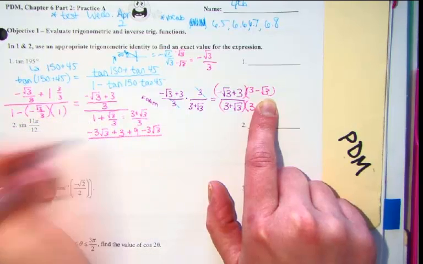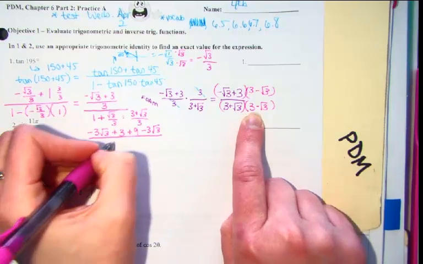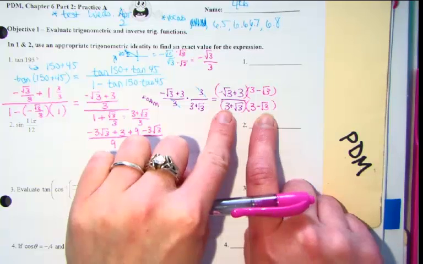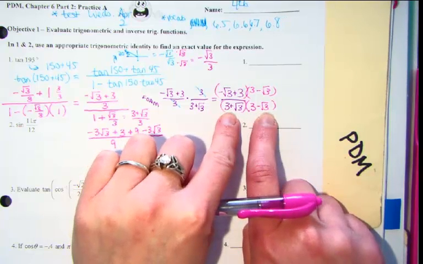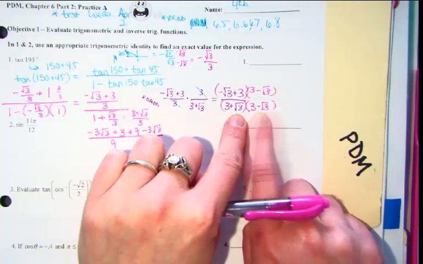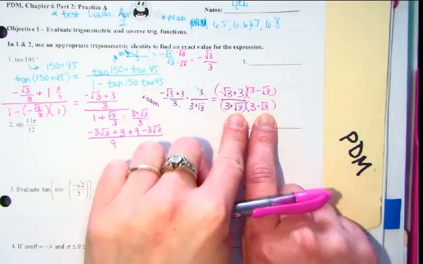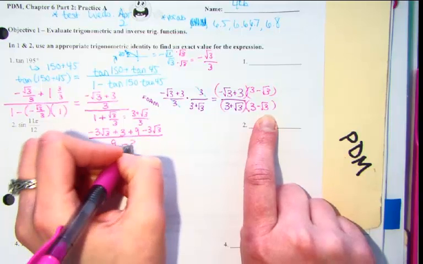Denominator. 3 times 3 is 9. I'll have a positive 3 root 3 and a negative 3 root 3. Those two will cancel each other out. So I have a negative and a positive, they cancel. But then when I do positive root 3 times negative root 3, what do I get? Awesome, negative 3.